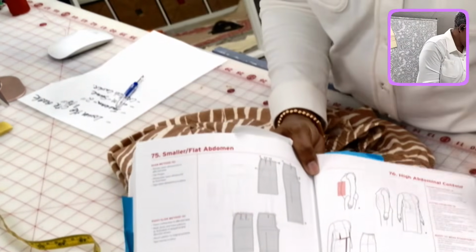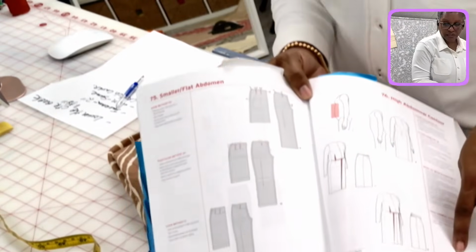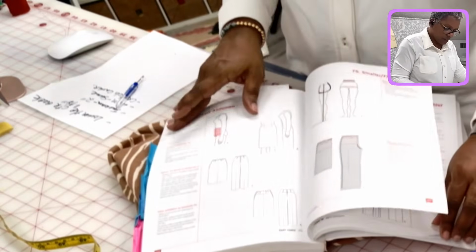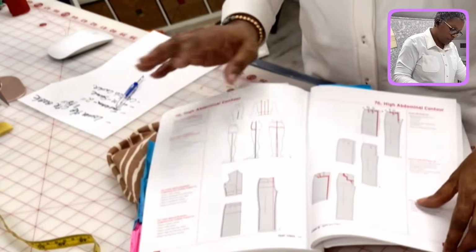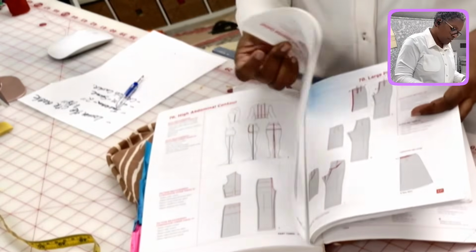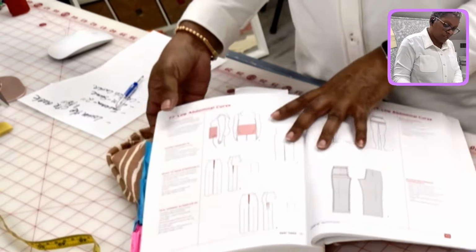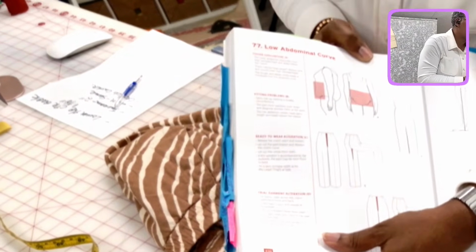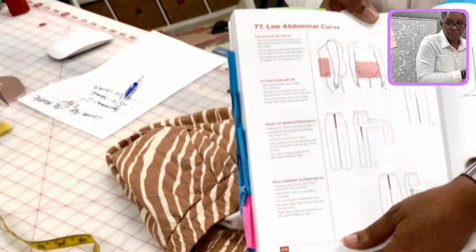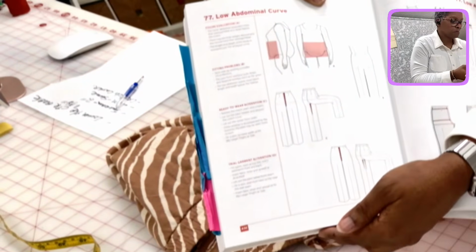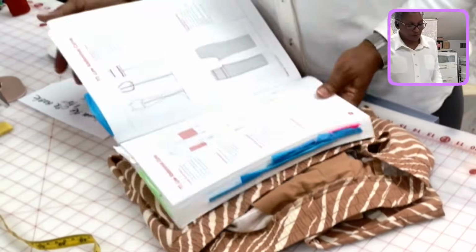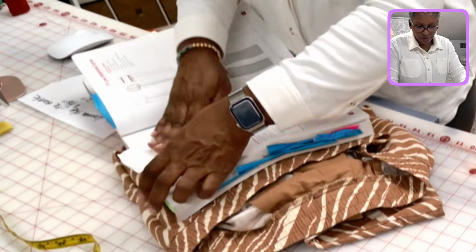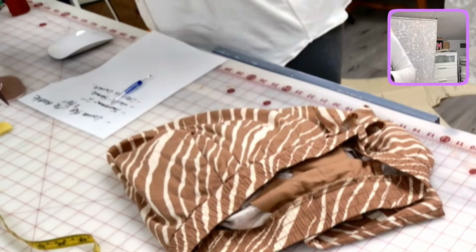Page 429. That was the first one we did. Then the other one we did, I think that was this one here. That was low abdomen curve. That was page 432. Okay. I should put a pen in that. Because we talked about that last week, right? I think we did.